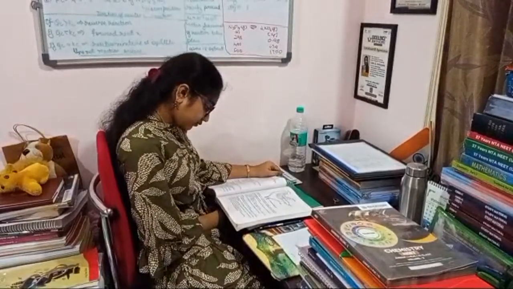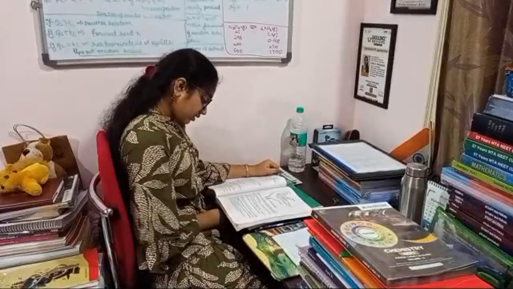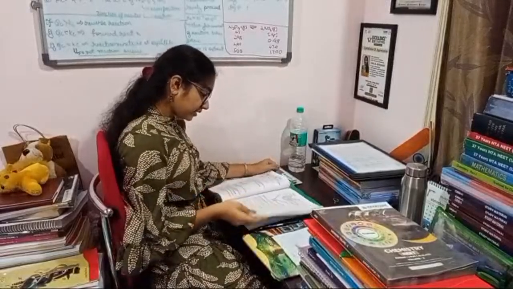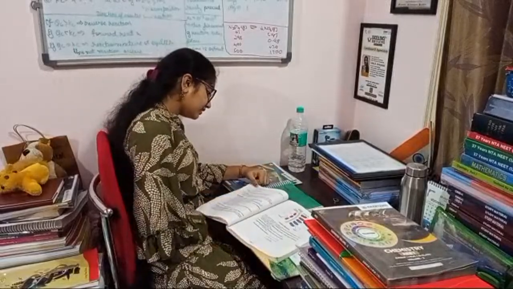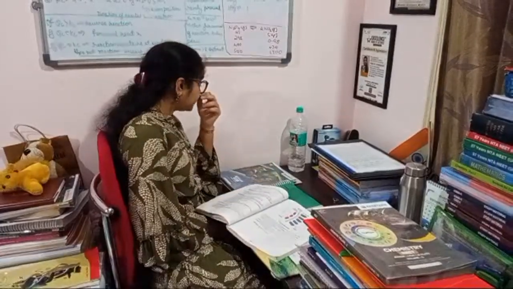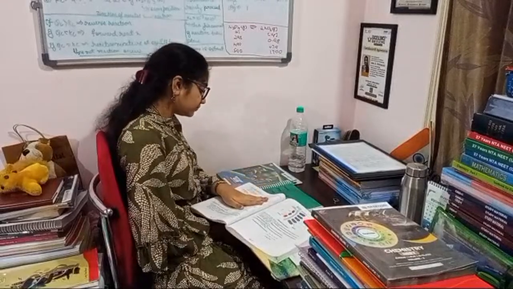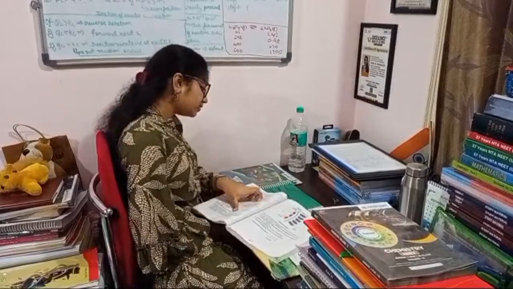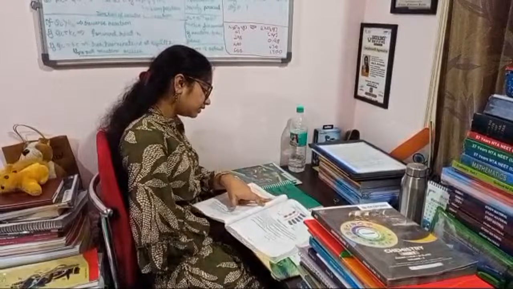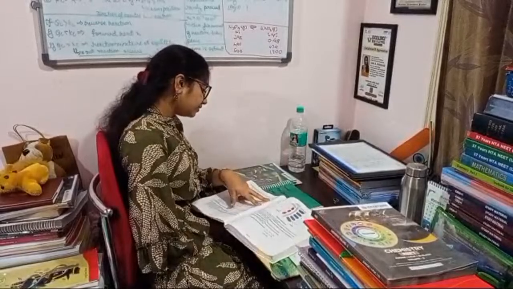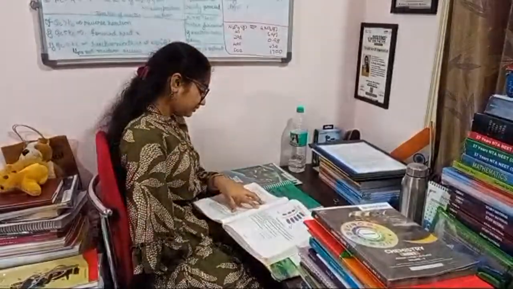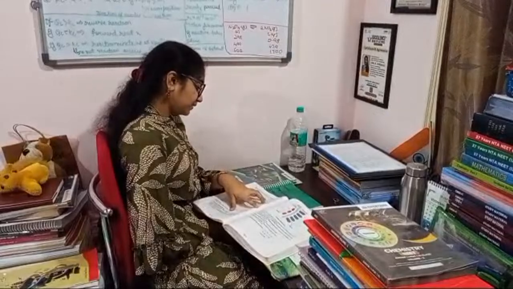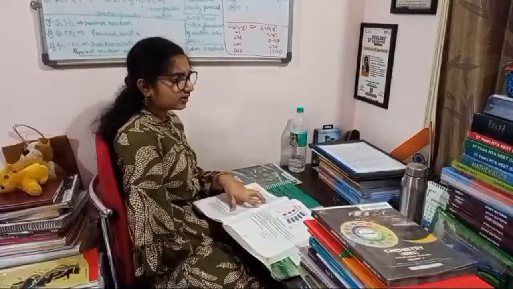Where was I? Loop is longer in humans. Loop may be shorter or absent in vertebrates like the reptiles. That's a case. Distal convoluted tubule. From here it goes to the distal convoluted tubule. This is another coiled and twisted tubule that continues from the ascending limb of loop of Henle, found in the renal cortex. Now again back to cortex position. From medulla we went back to cortex.